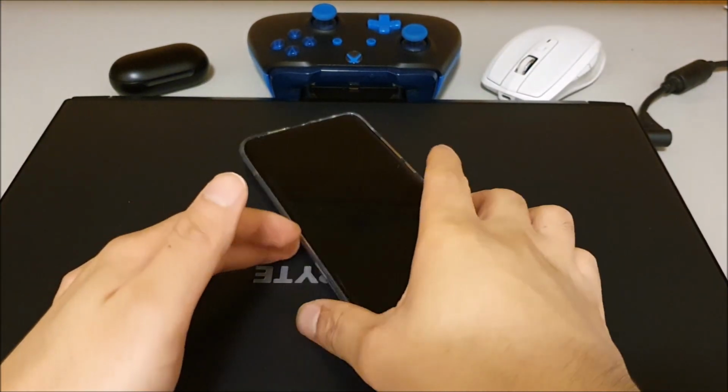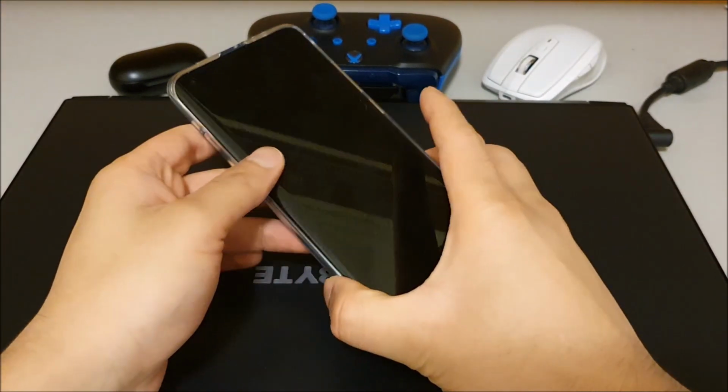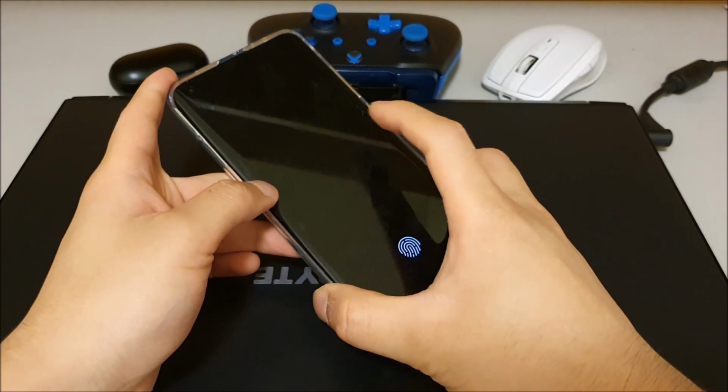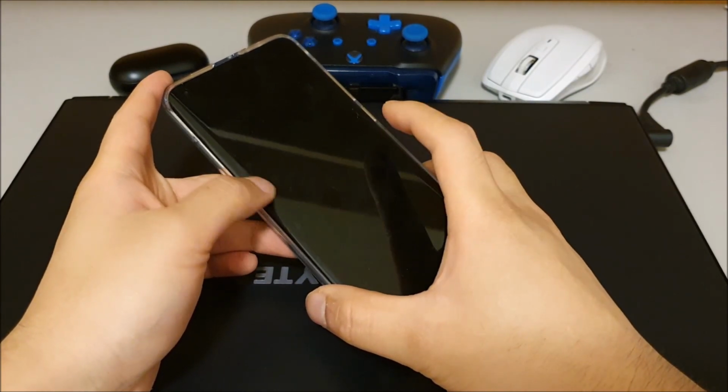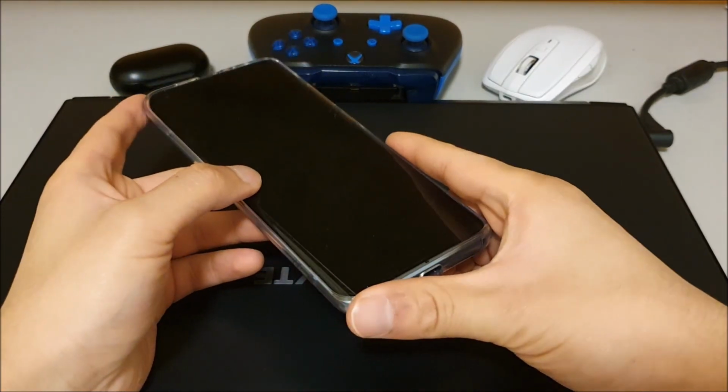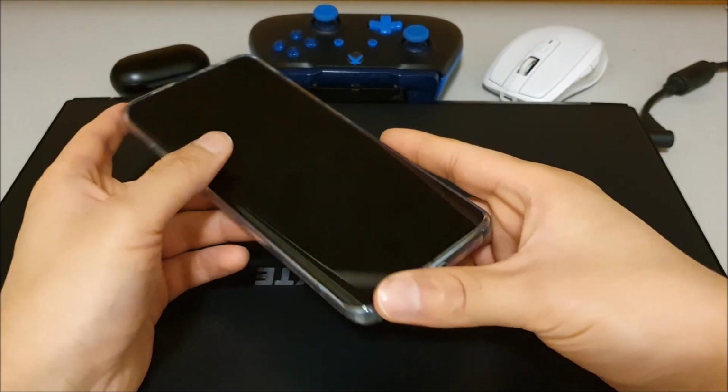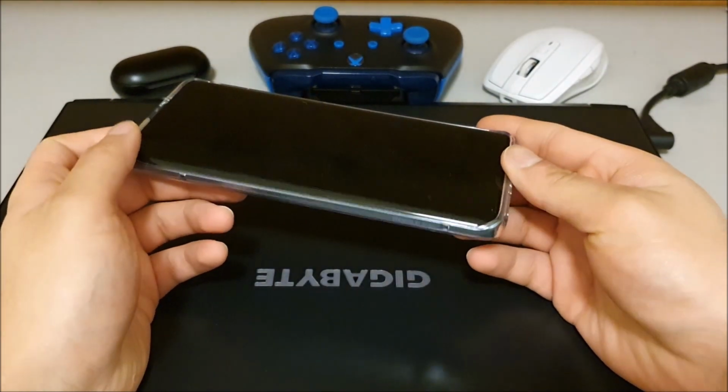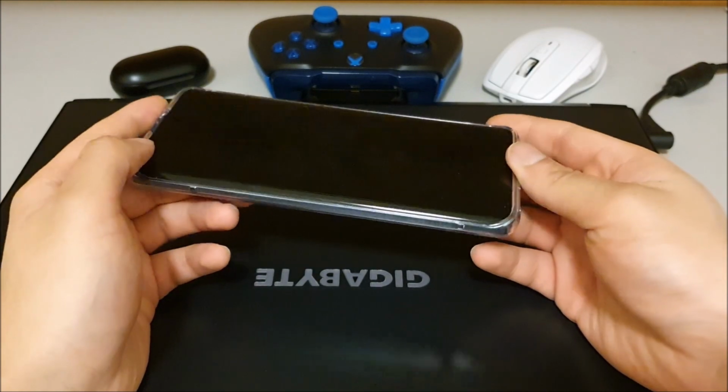What's up everybody, this is SkyTech Freak and today I'm going to be showing you how to unlock the bootloader on the Xiaomi Mi 10 and install a custom recovery. So TWRP or any other custom recovery. Right now TWRP is the only one that's out, and then also if you want, install a custom ROM.